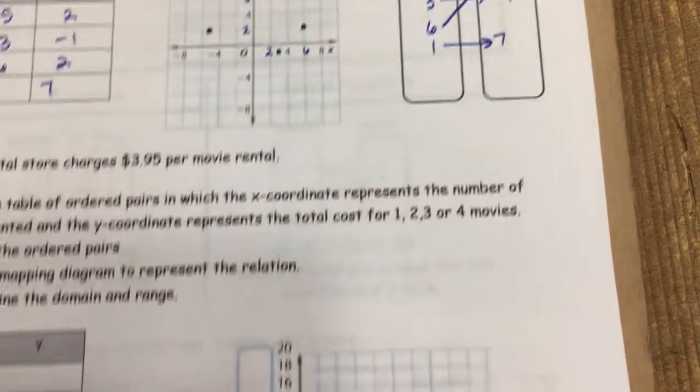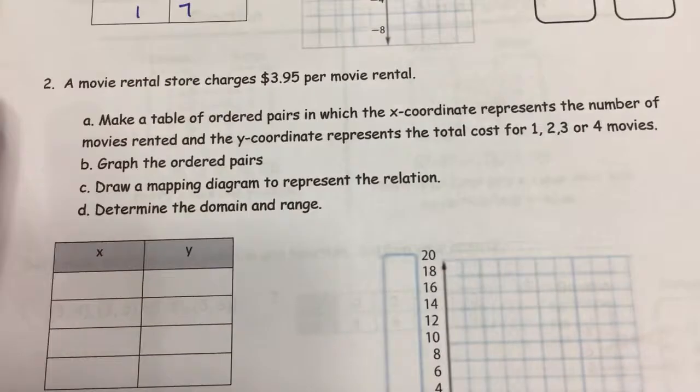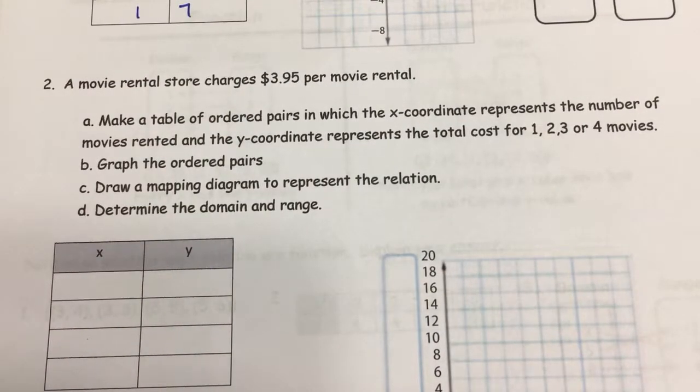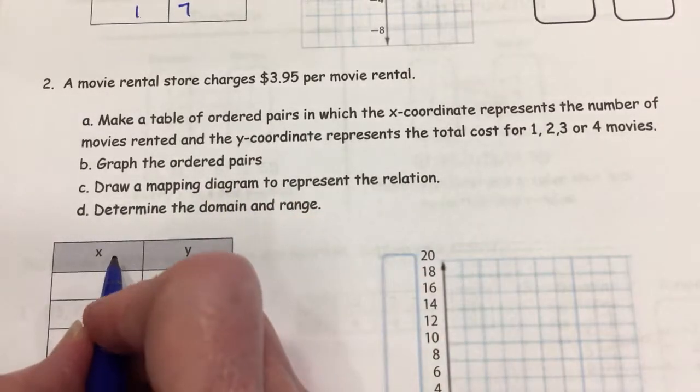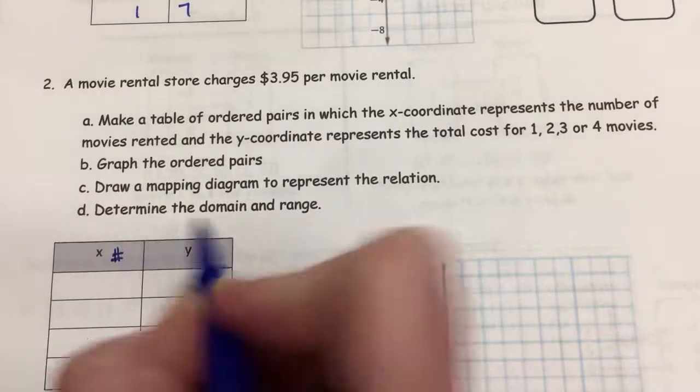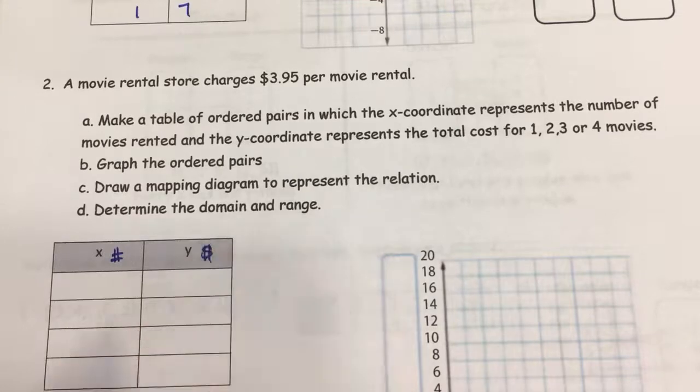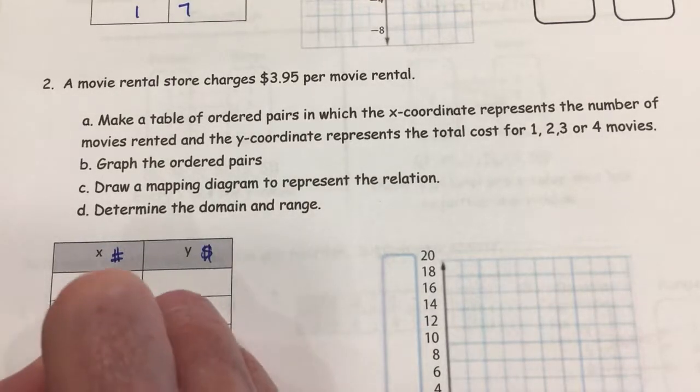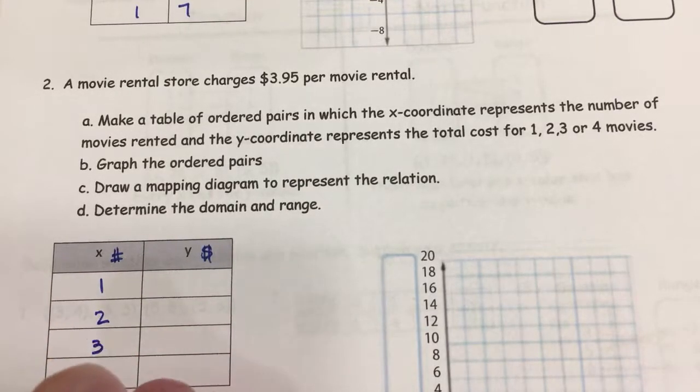All right, next it says a movie rental store charges $3.95 per movie rental. Make a table of ordered pairs in which the x-coordinate represents the number of movies rented and the y-coordinate represents the total cost for 1, 2, 3, or 4 movies. All right, so x is going to be the number of movies and y is going to be the cost of the movies. All right, so I'm going to have 1, 2, 3, 4 movies.